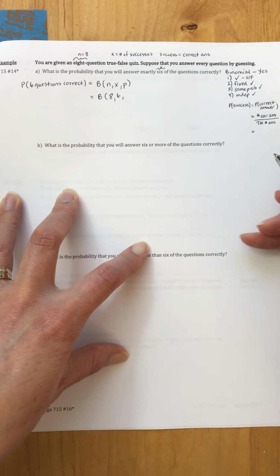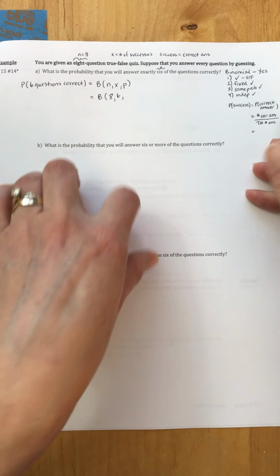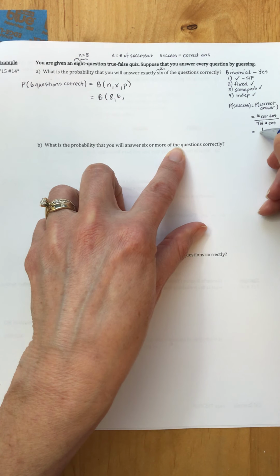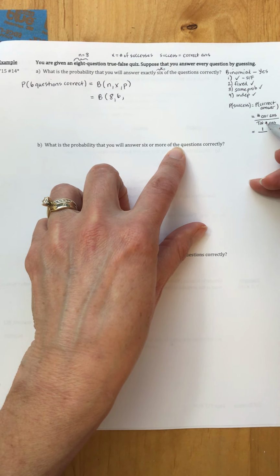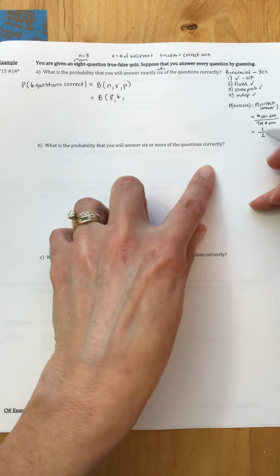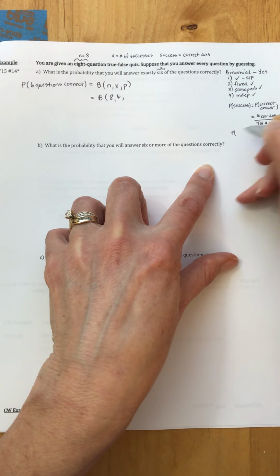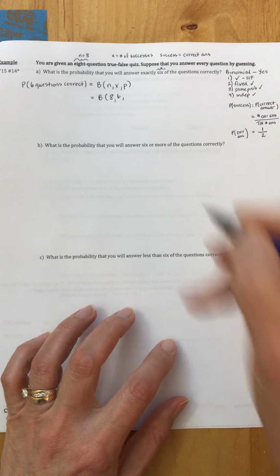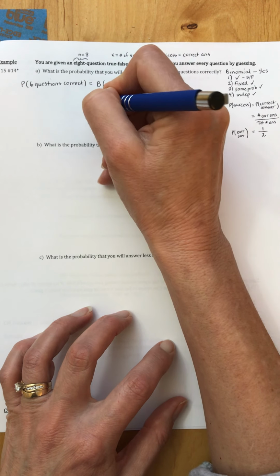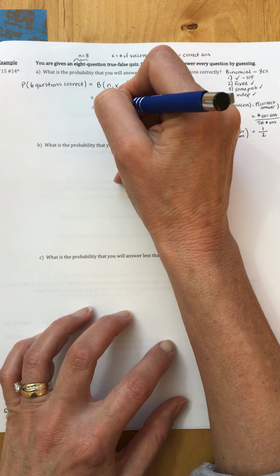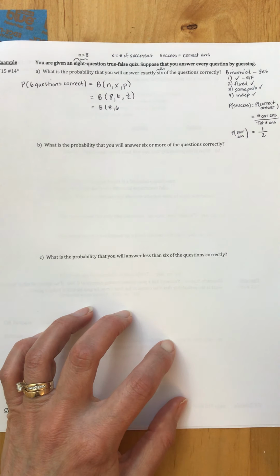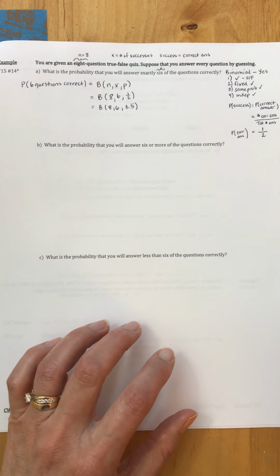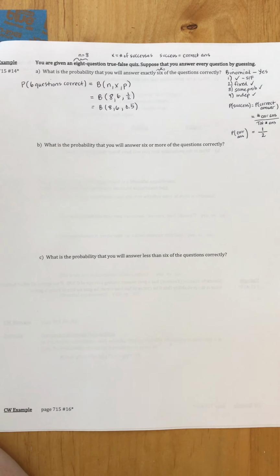Okay, so let's see. How many correct answers are there? If we have a true-false quiz, it's either true or it's false. So one or the other. So there's only one answer that's correct. Out of how many possibilities are there? 2, true or false. So our probability of success, or the probability of getting a correct answer, is equal to 1/2. So that's the probability we're going to put in here for a probability of success. Now, the only thing is, we know that our table doesn't have fractions in it. So either get out your calculator, or hopefully you know that that's just 0.5. Okay, 50%.